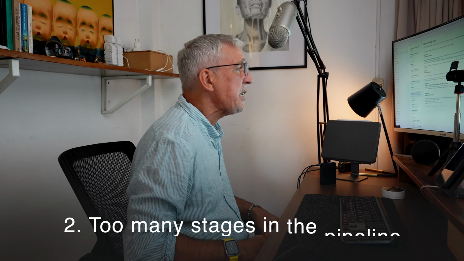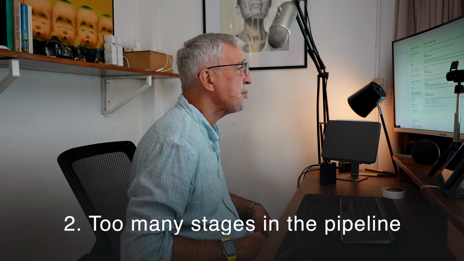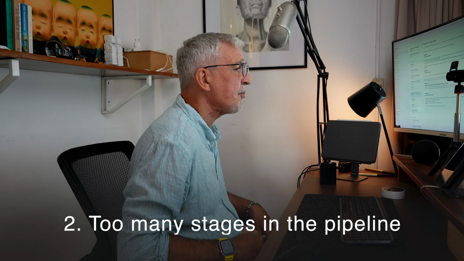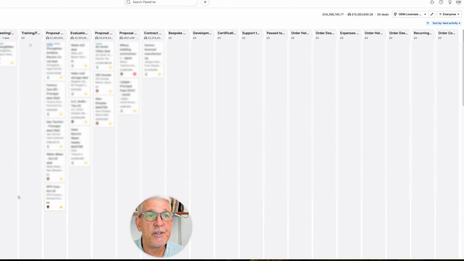So the next area that I look at is how many stages we have in the pipeline. If we take a look at this particular pipeline as an example, there are 24 stages within this pipeline. What's really interesting is that if we look at this halfway point here, we can see that most of this is empty. This is usually a good sign that we really do not need this number of stages if all of the deals are sat only in one half of it.